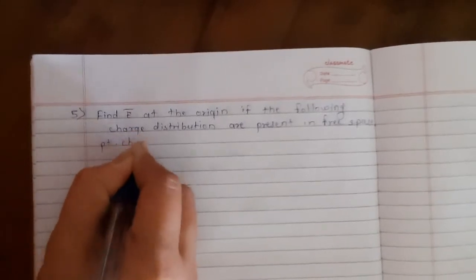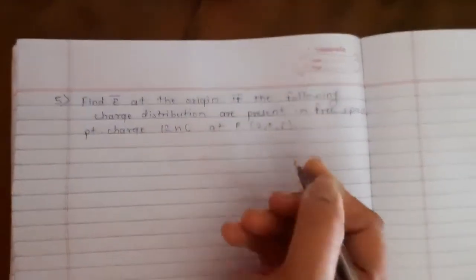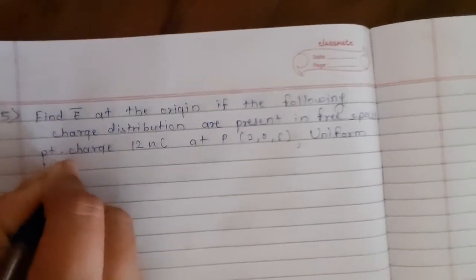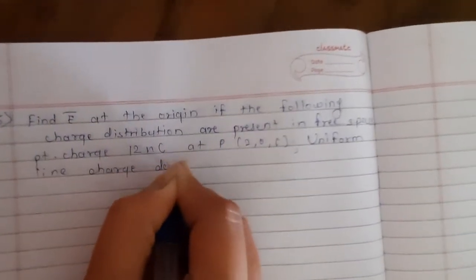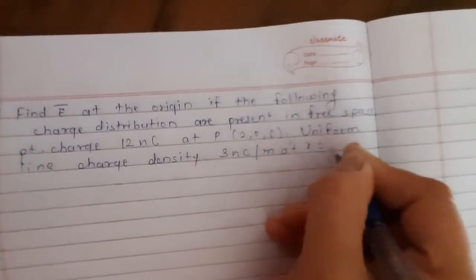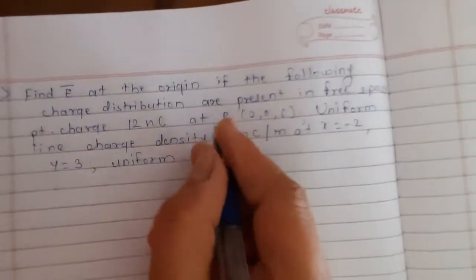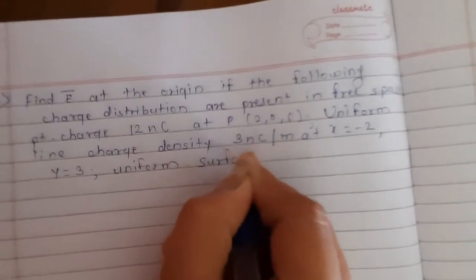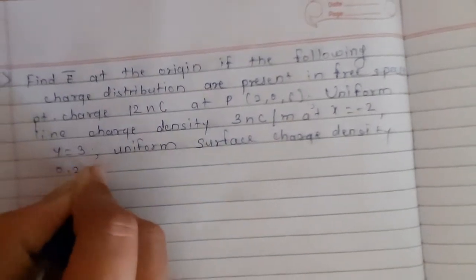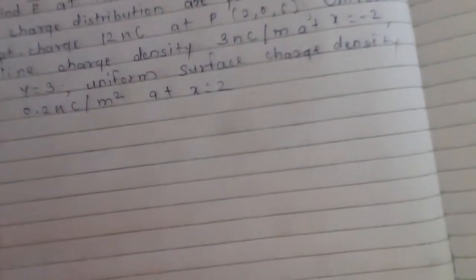a point charge of 12 nanocoulomb at P(2, 0, 6), a uniform line charge density of 3 nanocoulomb per meter at x equal to -2, y equal to 3, and a uniform surface charge density of 0.2 nanocoulomb per meter square at x equal to 2. So we have to find the E bar.